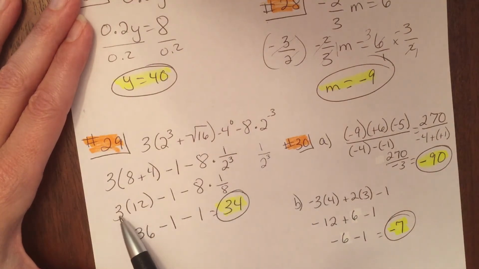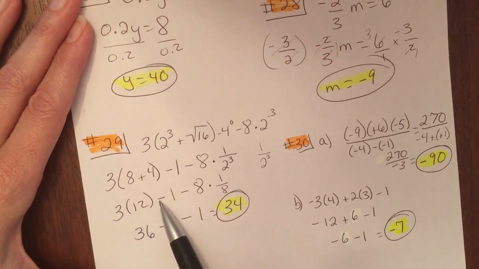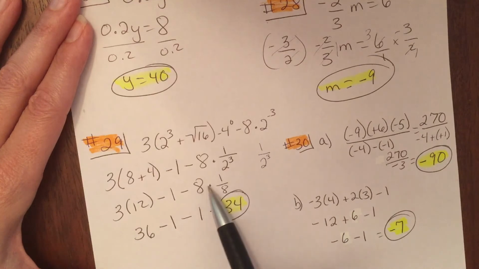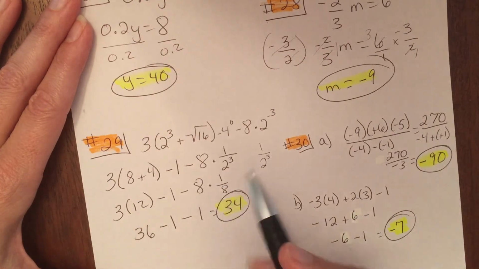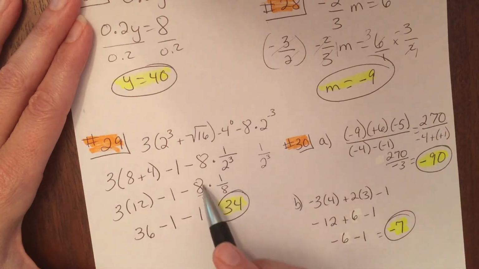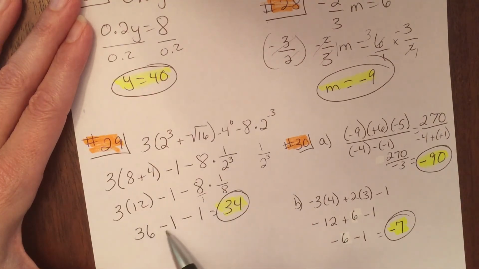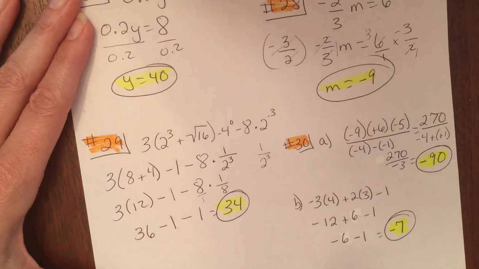Okay? So now I've added what's in parentheses. I get 3 times 12 minus 1 minus 8 times 1 over 8. 8 over, could be over 1, times 1 over 8 leaves me with 1. 3 times 12 is 36, minus 1, minus 1. Final answer is 34.